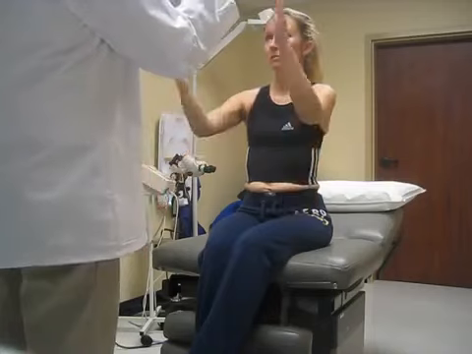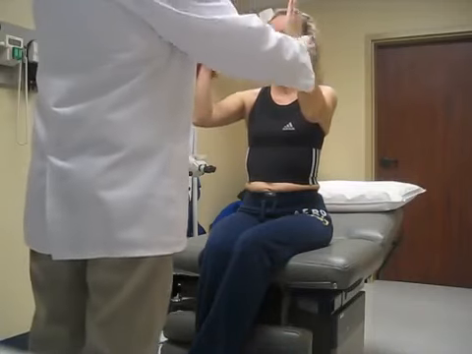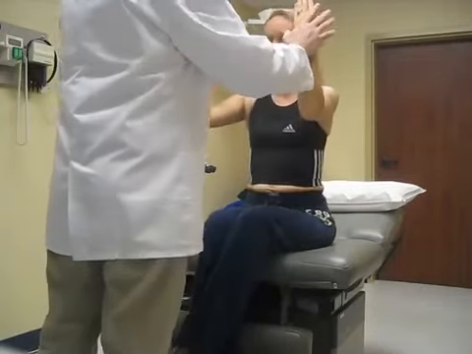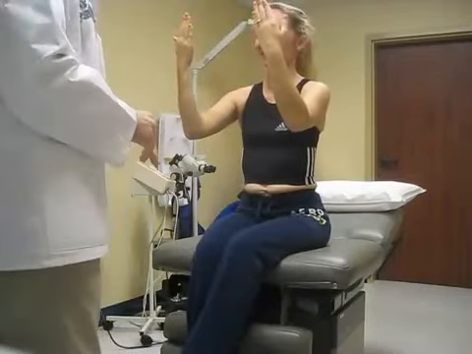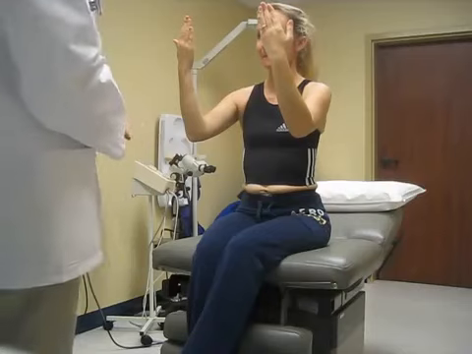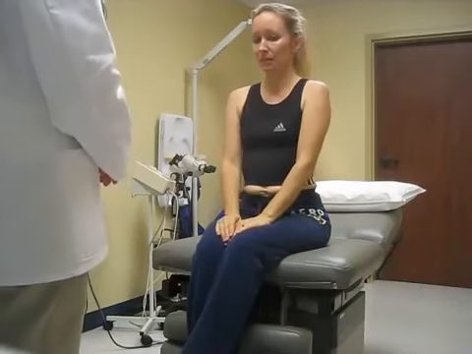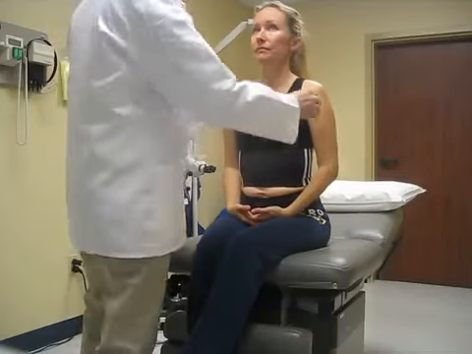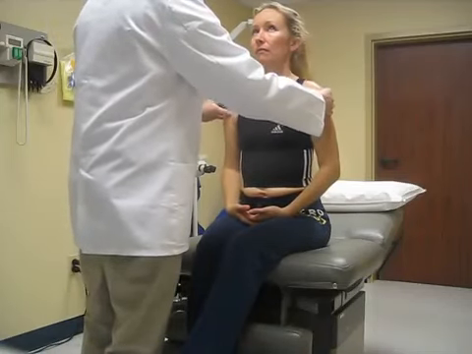Bring your arms up. Bring your hands this way. Don't let me pull, okay? Good. Don't let me push. Good. Biceps and triceps tendons are intact. It's 5 out of 5 for both of them. You can relax there. I'm going to inspect and palpate the shoulder joints, looking for redness, swelling, deformity, tenderness, nodules, crepitus, and any problems with symmetry.